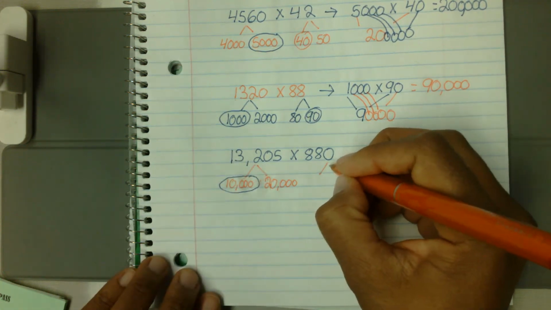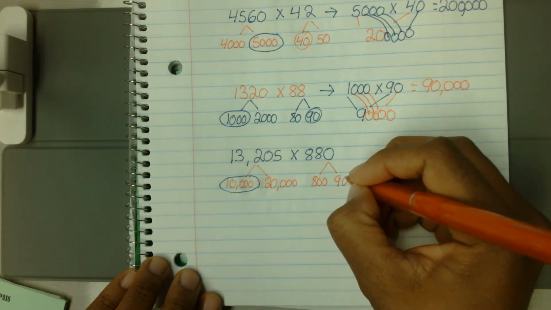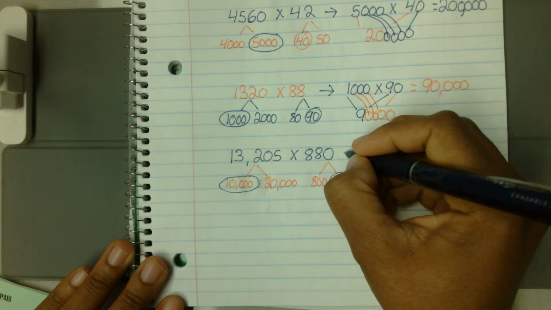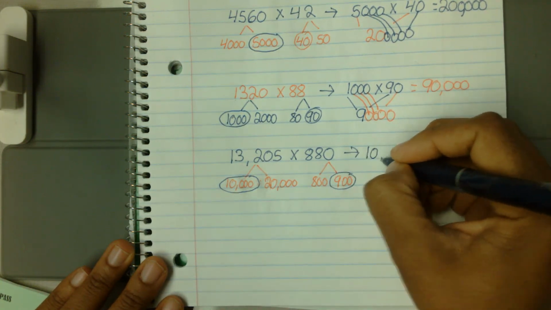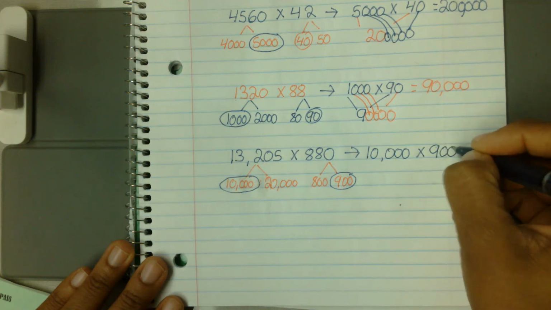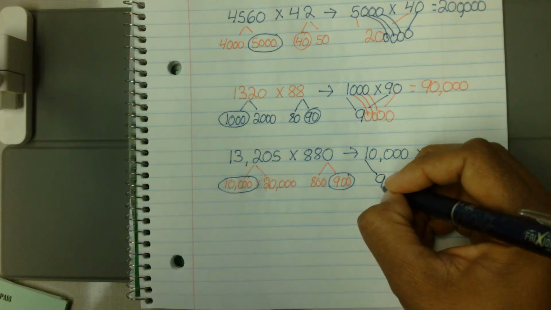If we do our 880, it's 800, and the next 100 would be 900. It is closer to our 900. So I'm going to rewrite it as 10,000 times 900. Right? So our 1 times 9 is 9.